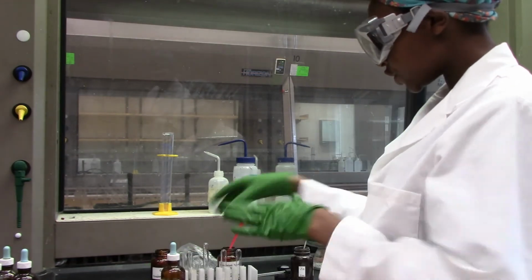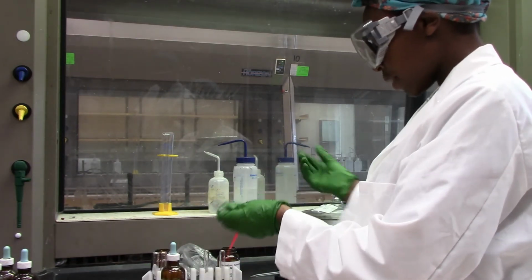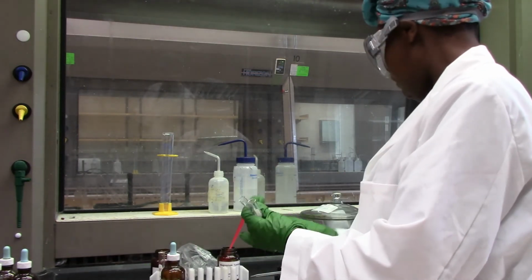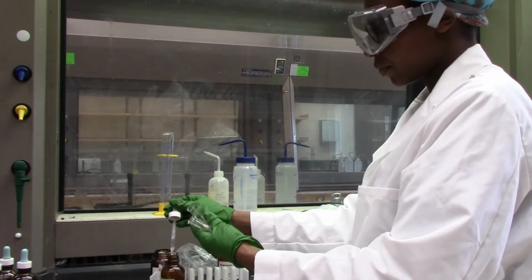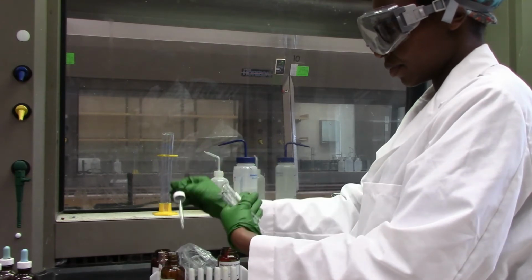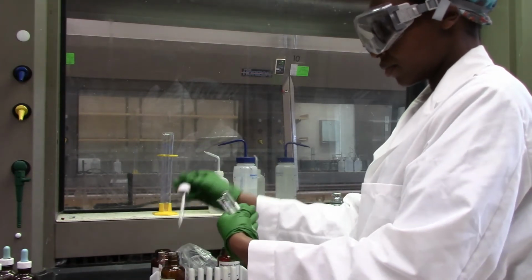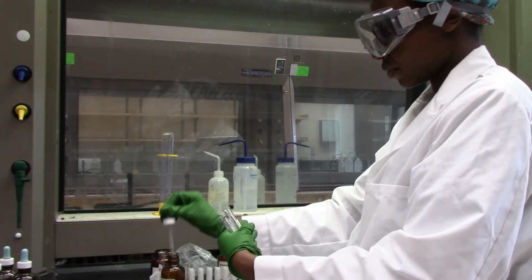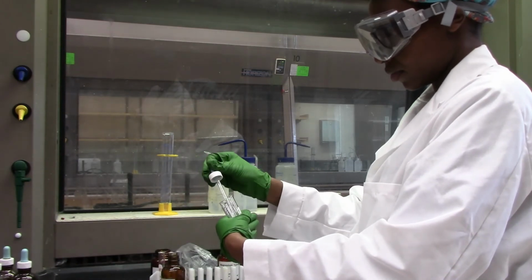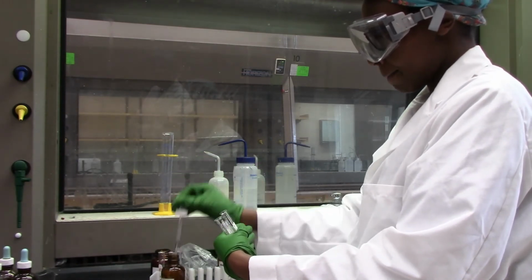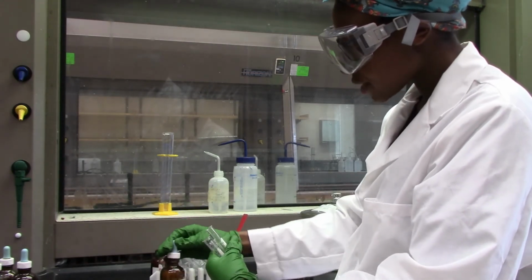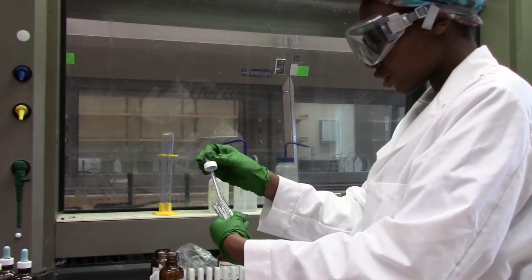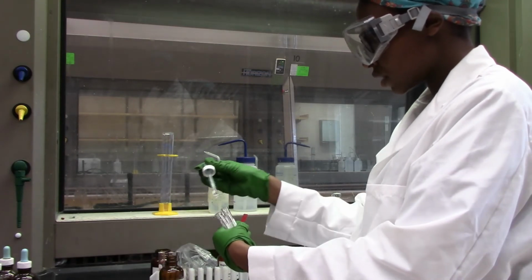And so let's just go ahead and confirm or see what happens. So 1 ml of 0.2 molar zinc nitrate into each of the 4 test tubes.